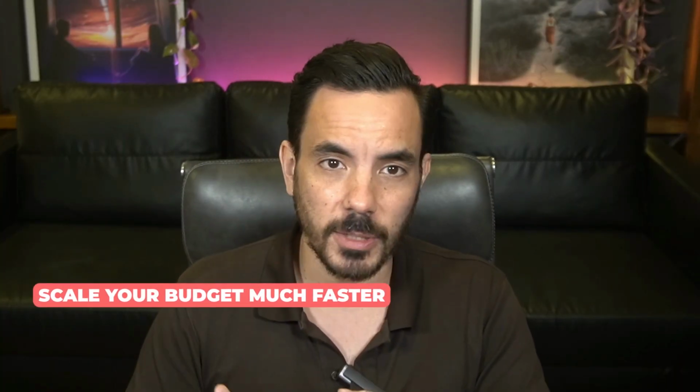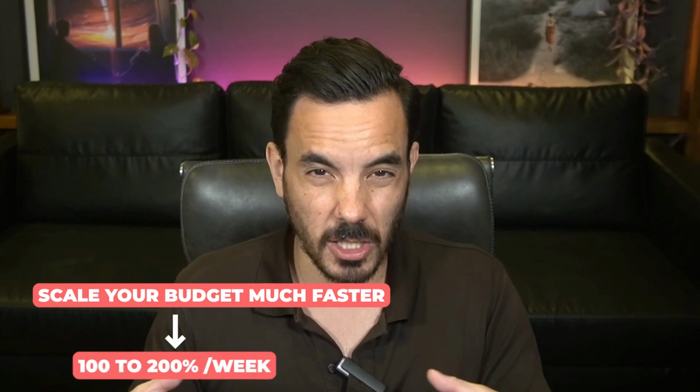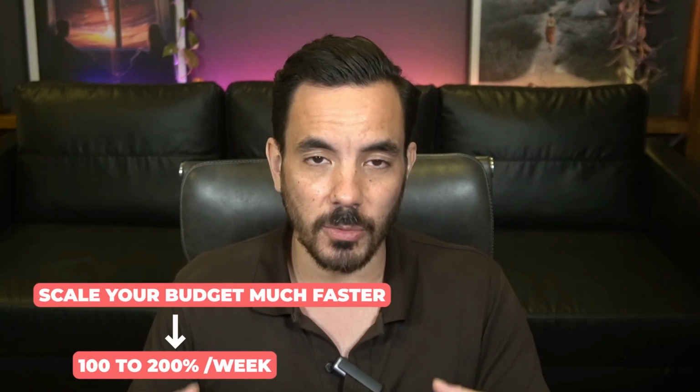Once you switch to target ROAS, things get easier. Budget changes no longer directly affect the cost per click bid or the return on ad spend because Google is now aiming to keep your return steady. That means you can scale your budget much faster, even 100 to 200% scaling per week if you want to. The most effective approach once you're on target ROAS is to set your daily budget so that it's about 30 to 50% higher than your average daily spend.